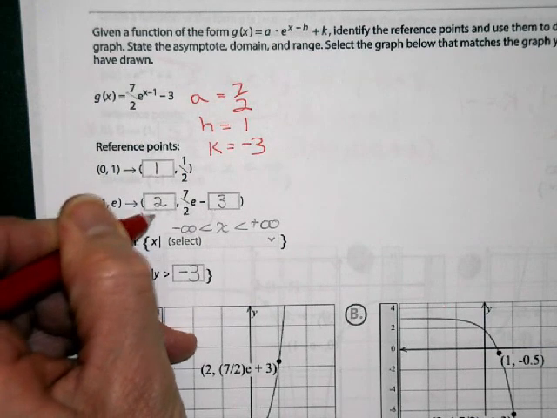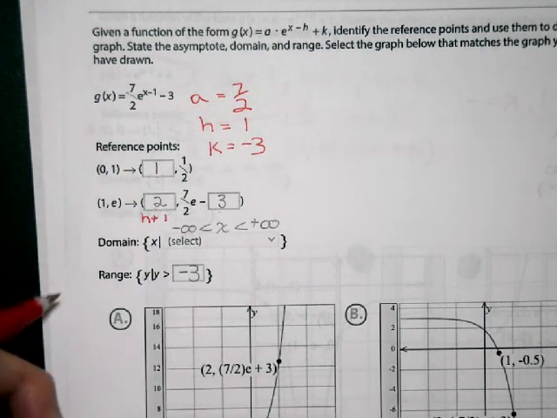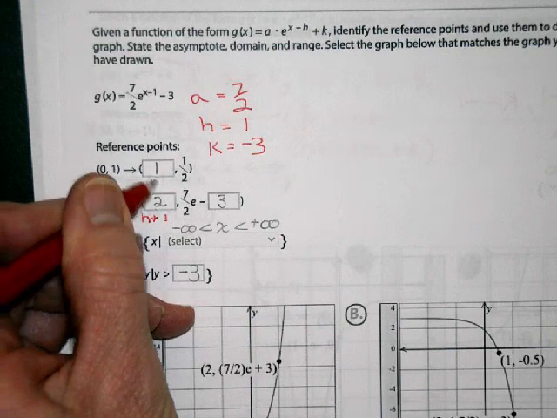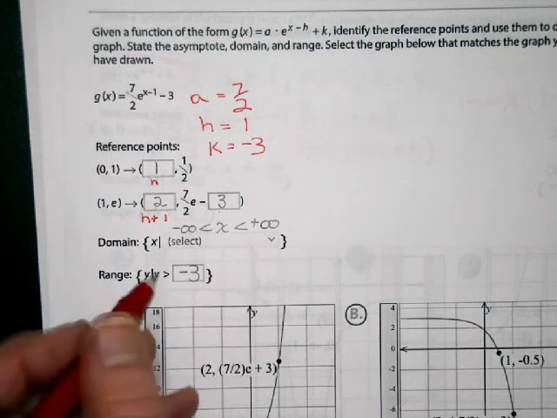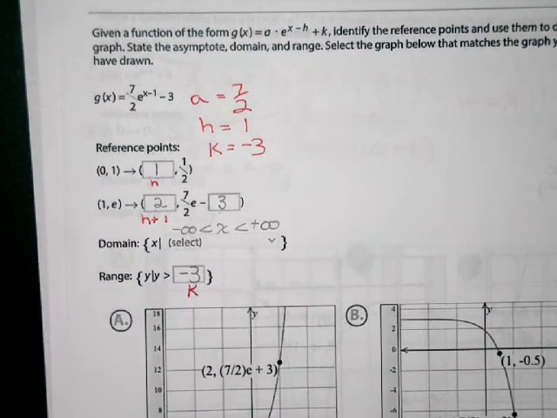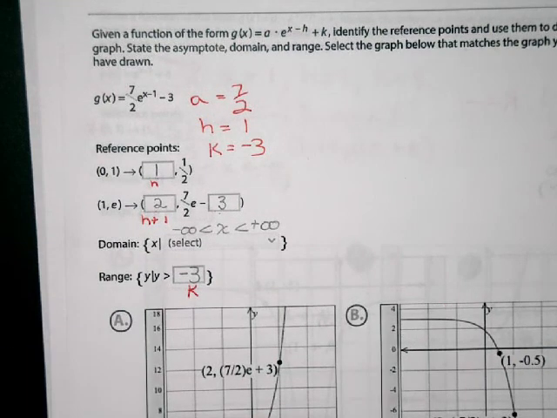They did that for you. Here they just took H plus 1, and here you just mimic the story. So this is H plus 1. This was H. Beautiful domain of all real numbers. Range came from the K number. You won't have any problems finding your graph.